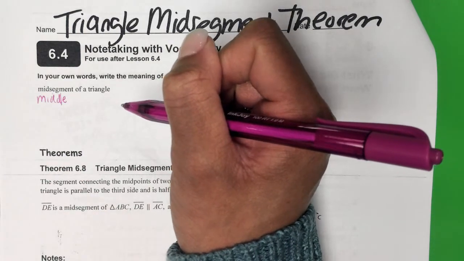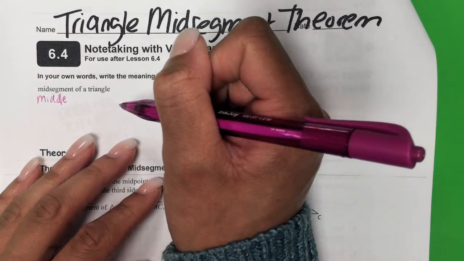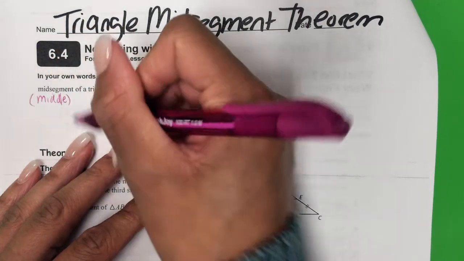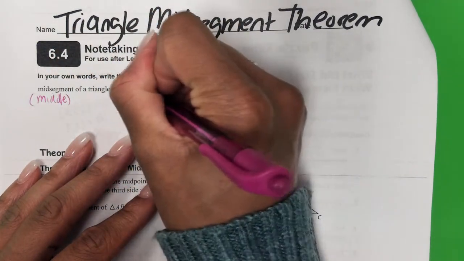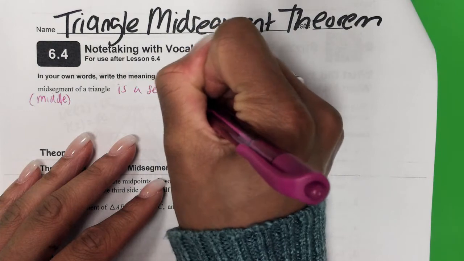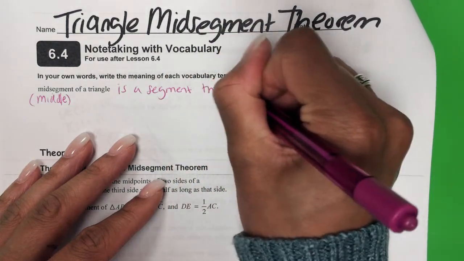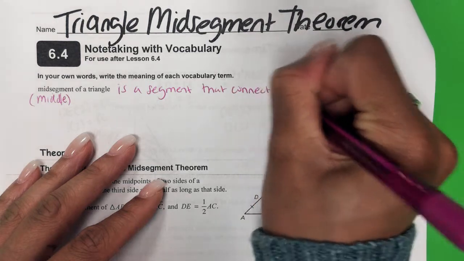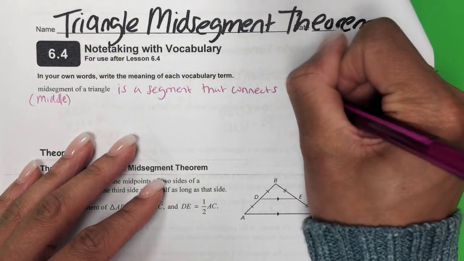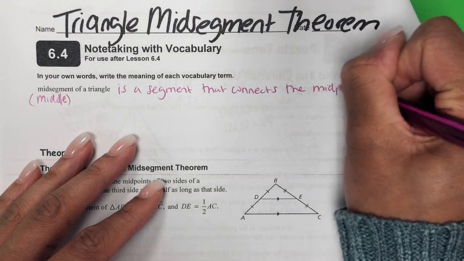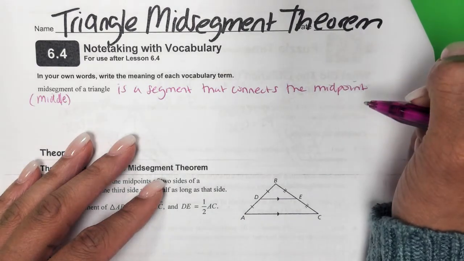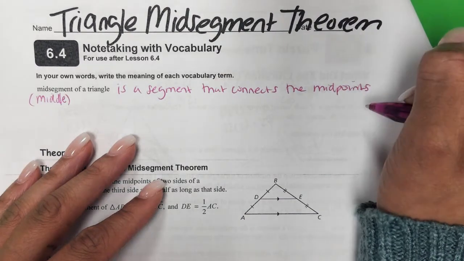So, in layman's terms, or in textbook terms, mid-segment of a triangle is a segment that connects the midpoints. There's an S on that.